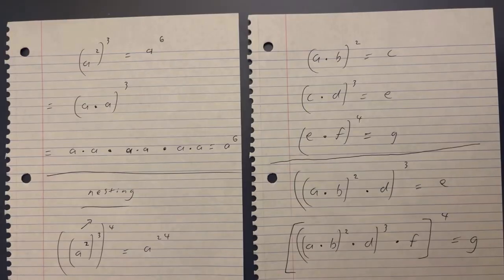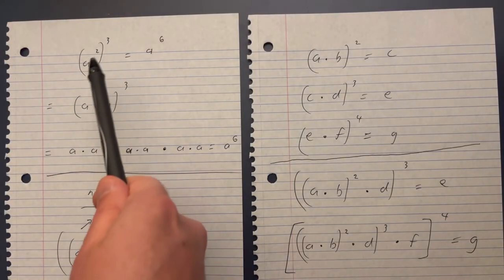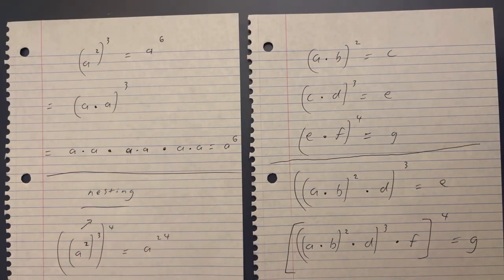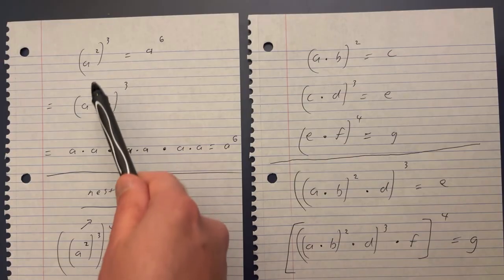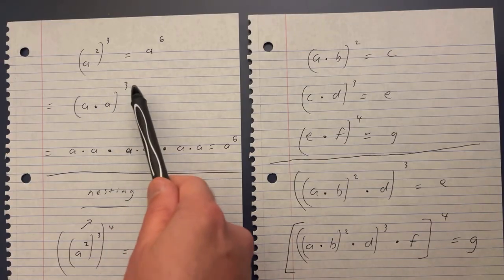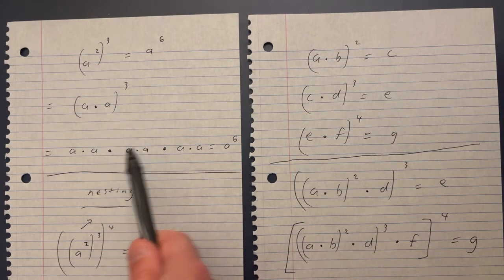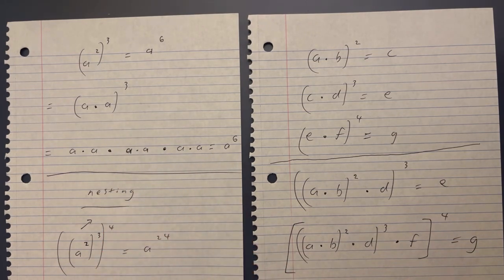And next page. When you take an exponent to an exponent, so a squared, quantity to the third, then you multiply your exponents, so you get a to the sixth. The logic is a squared means a times a. You take that quantity to the third power, so that means you take a times a three times, and you end up with a to the sixth.